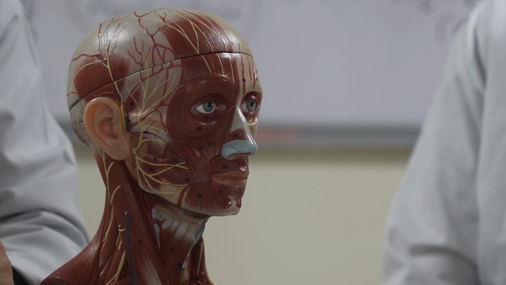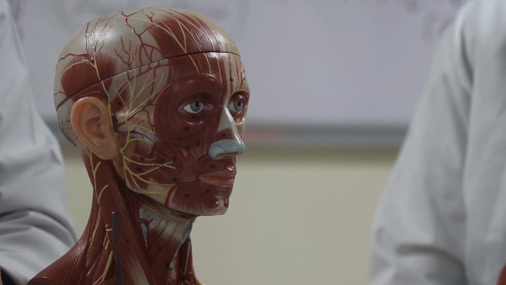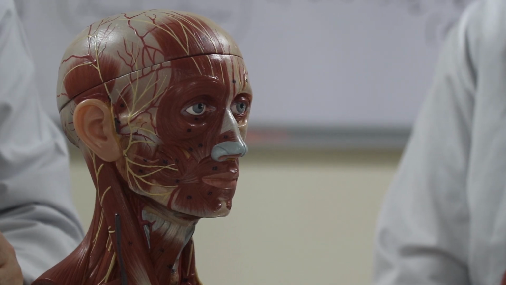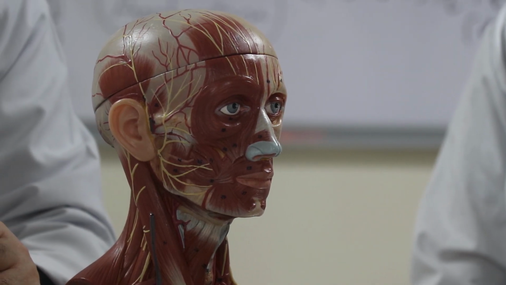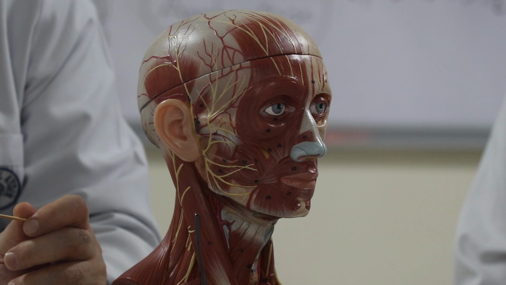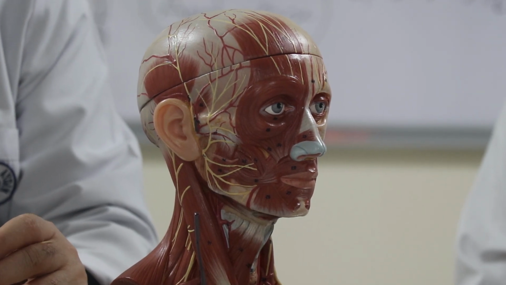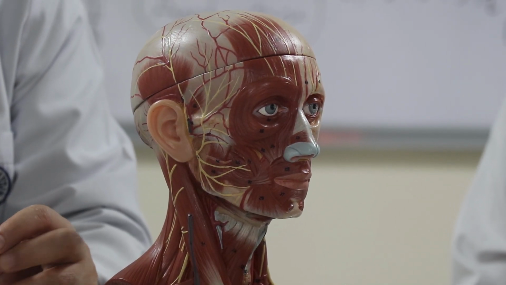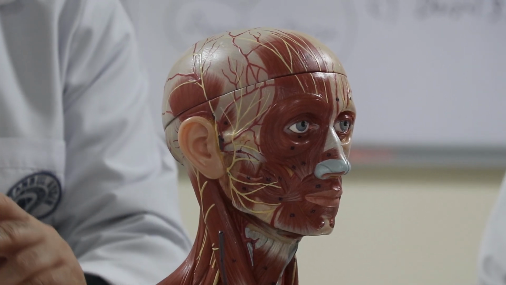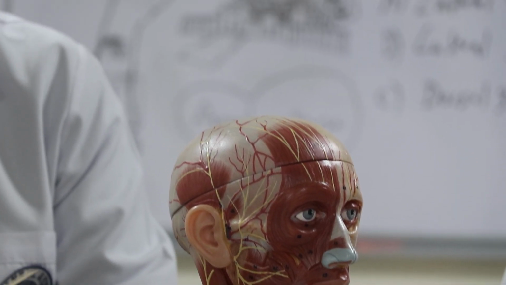We have the facial and vestibulocochlear nerves. Remember, the 7th and 8th cranial nerves pass through this internal auditory meatus, along with the labyrinthine artery. It goes inside the petrous part of the temporal bone, and from there it supplies the middle ear, giving branches. No, you don't have to know this right now.